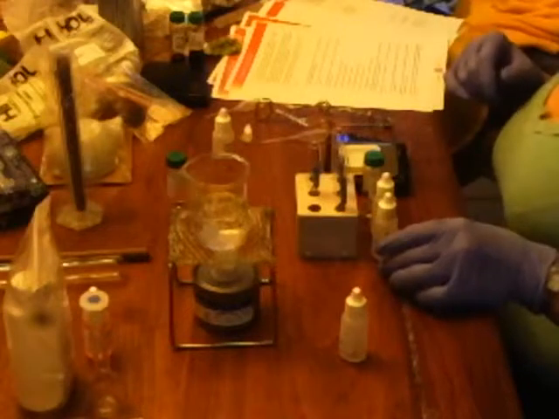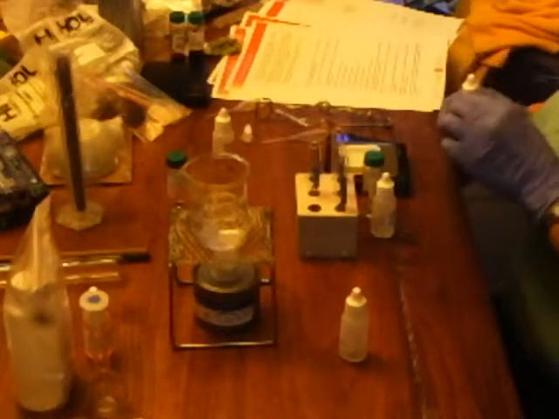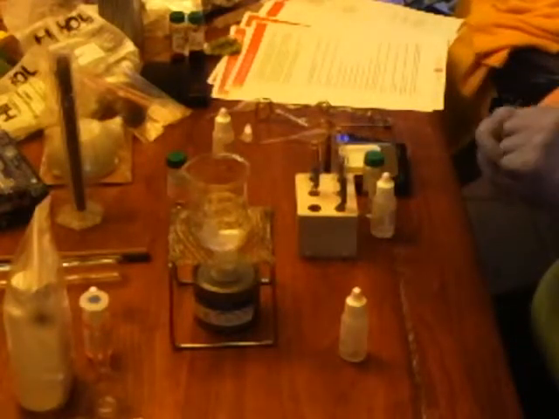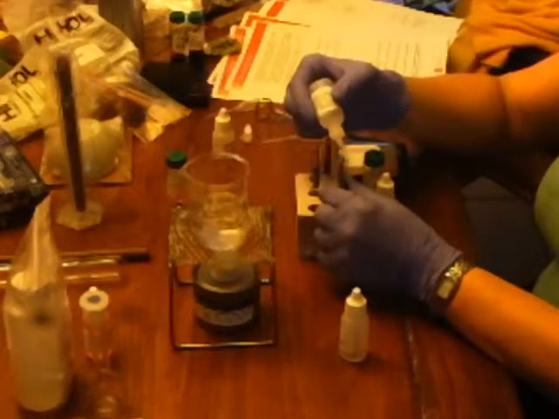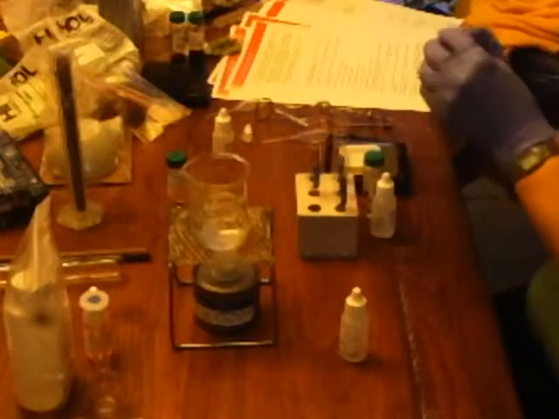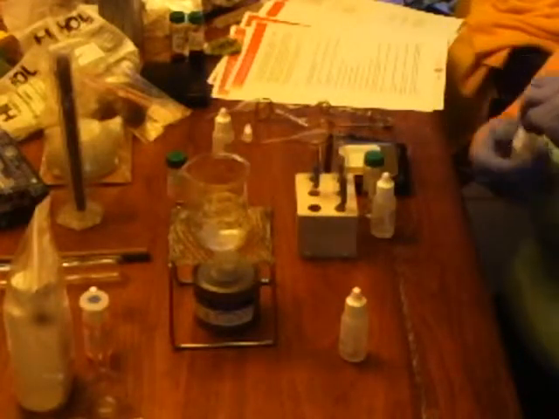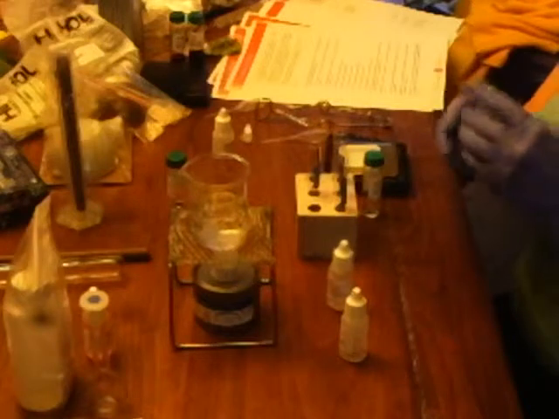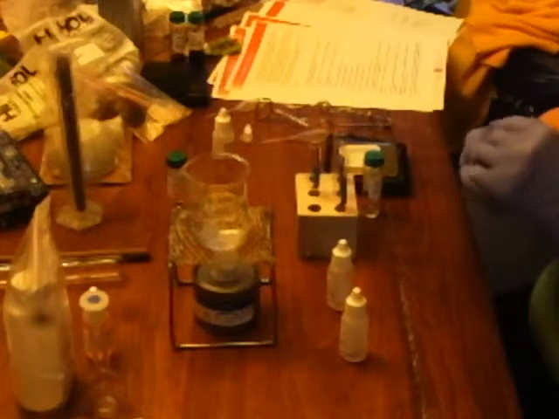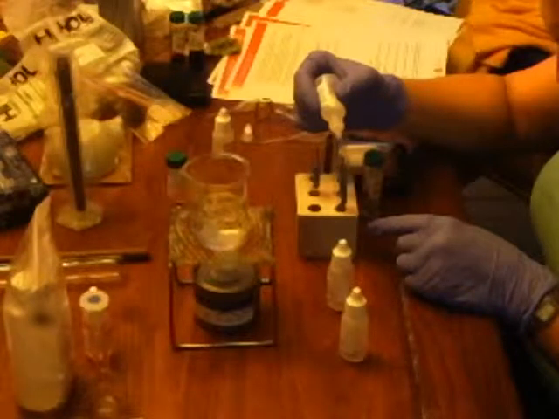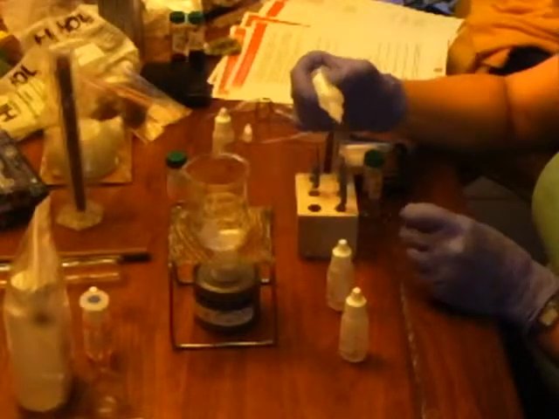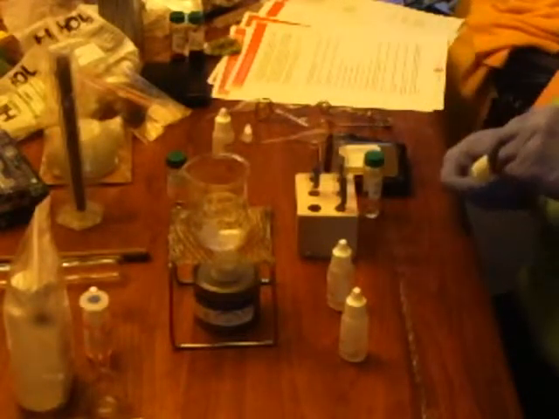So then 5 drops of methanol into test tube number 4. 5 drops of ethanol into test tube number 5. 1, 2, 3, 4, 5.